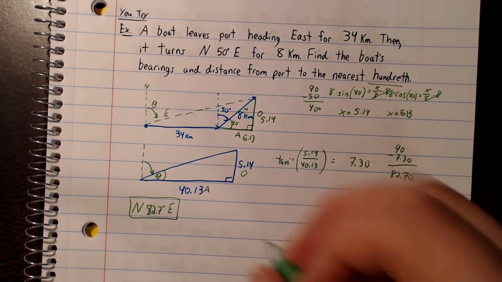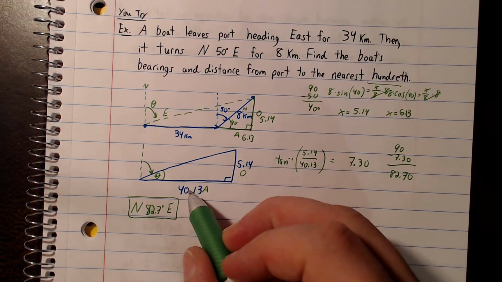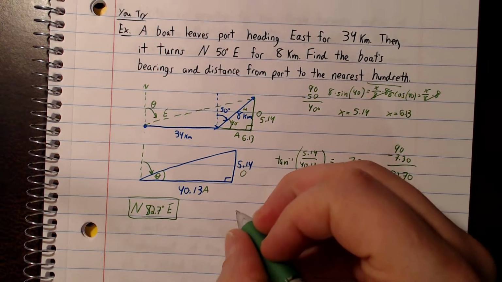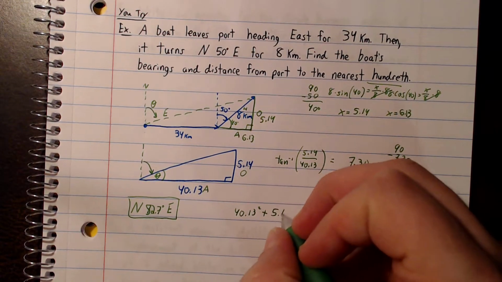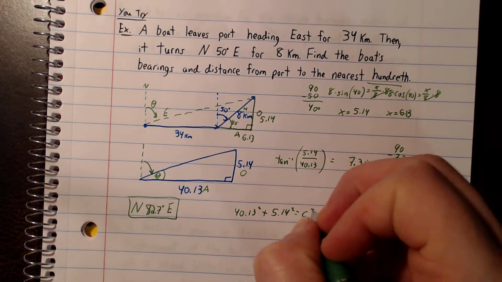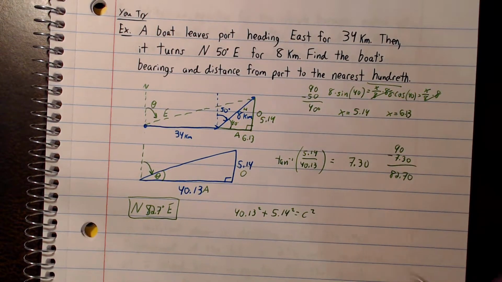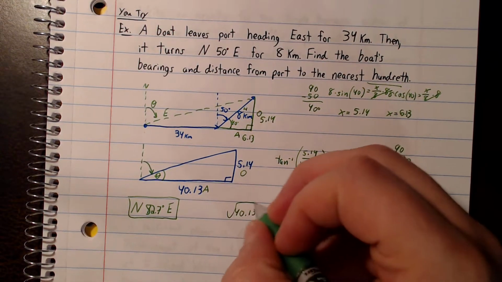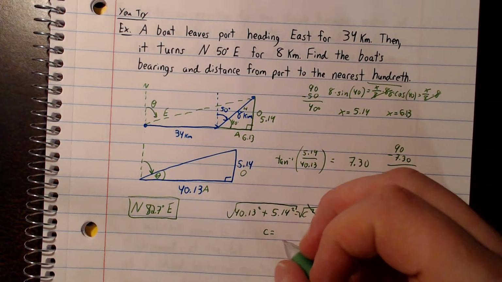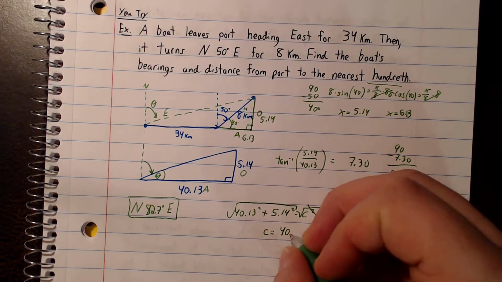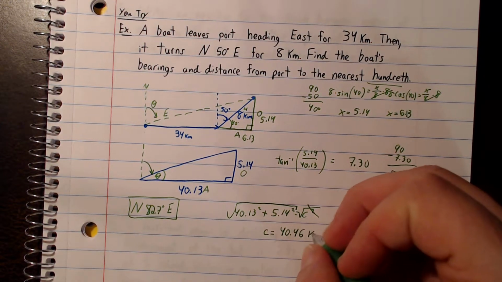Then we want the distance. Distance is going to be a squared plus b squared. So 40.13 squared plus 5.14 squared equals c squared, our hypotenuse. So we take the root, and we find our hypotenuse to be approximately 40.46 kilometers.